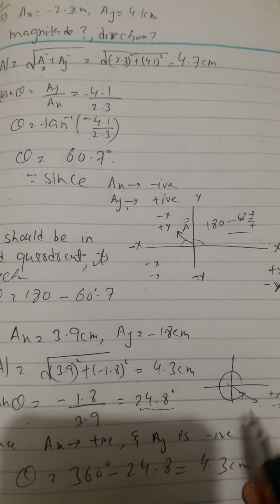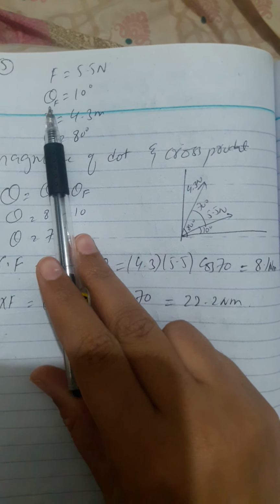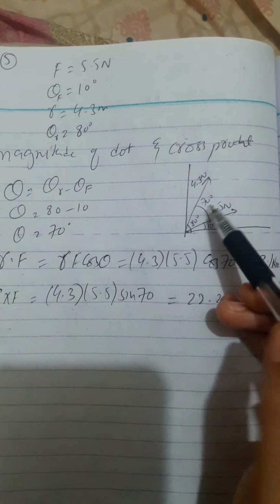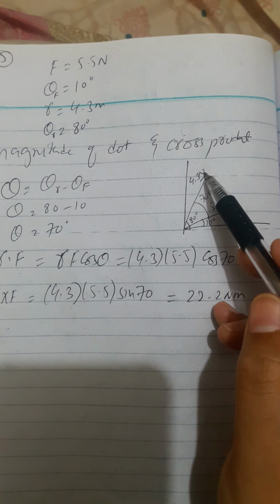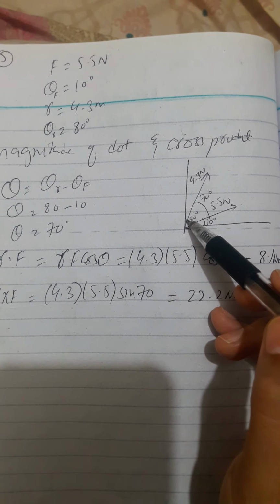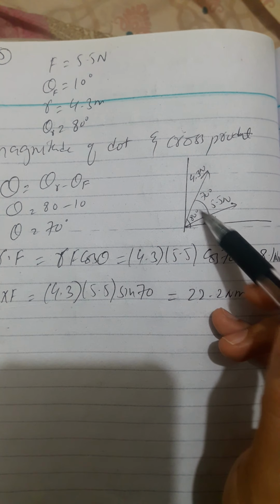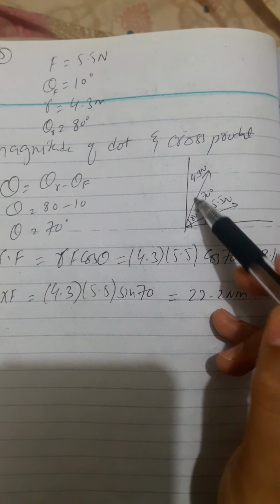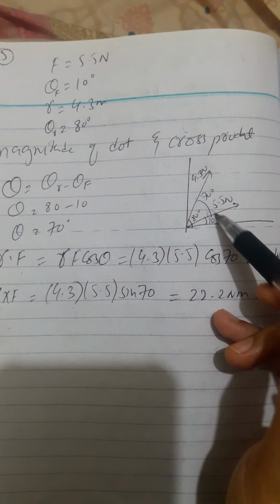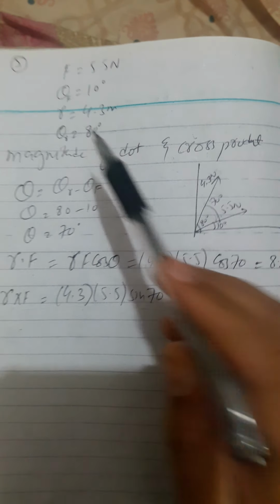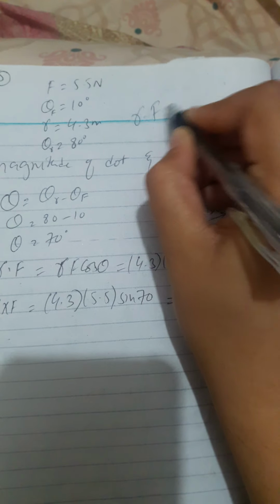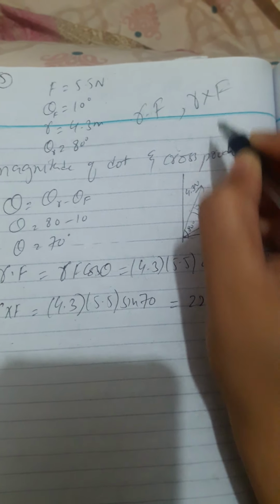Okay. The next question given to us is that we have a force of 10 Newton, and that force makes an angle of 10 degrees, and I have drawn this force along with the angle. There's a vector r of Newton, and it makes an angle of 80 degrees, and the difference between both of them is 70 degrees. These two vectors make an angle of 70 degrees with each other, and we have to find out the magnitude of the dot and cross product. R dot f we have to calculate, and we have to calculate r cross f.